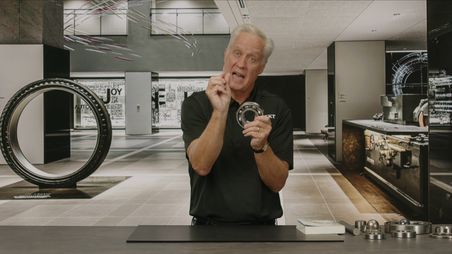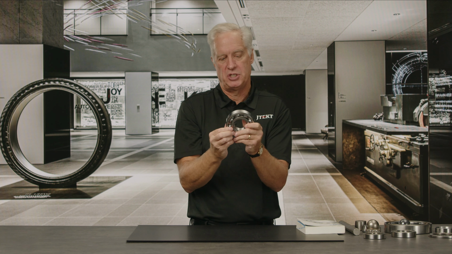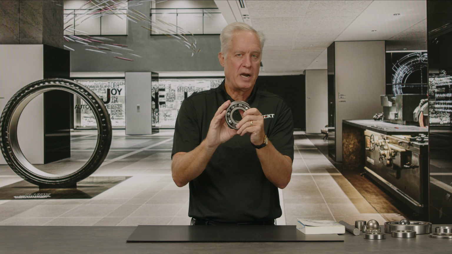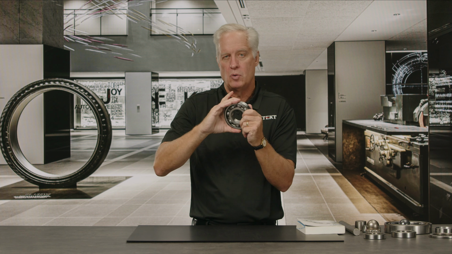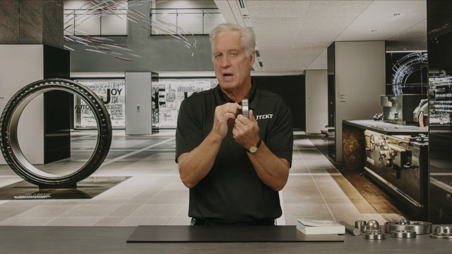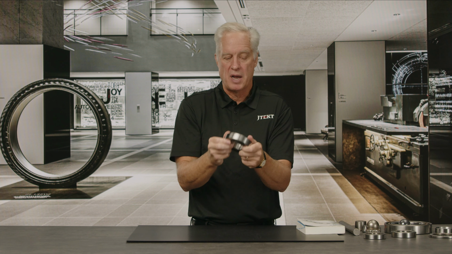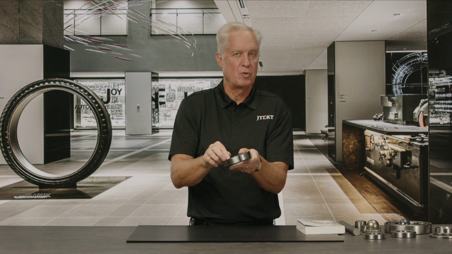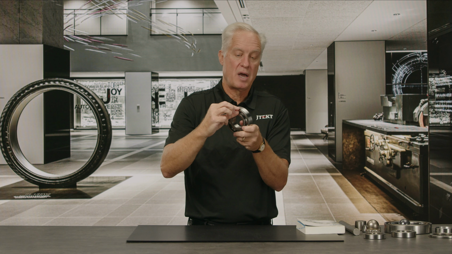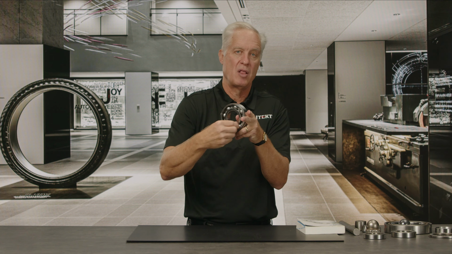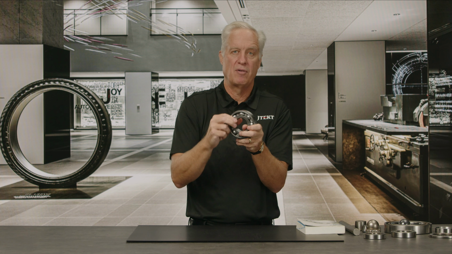So the tighter that tolerance, the higher the precision. But when we look at a bearing, we're not just talking about the bore, the OD, and the width. We're talking about the precision of the balls. We're talking about the precision of how smooth the races are. And again, we're talking about being able to hold that cross-section consistent all the way around on the inner ring and the outer ring.